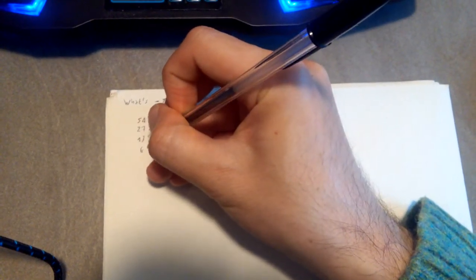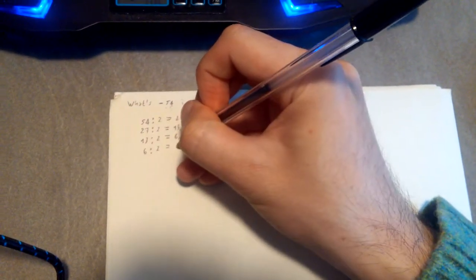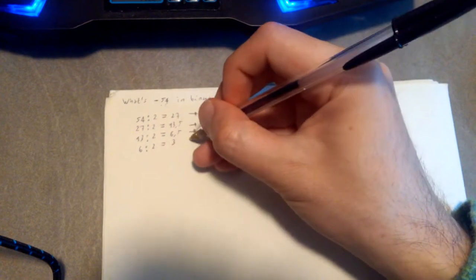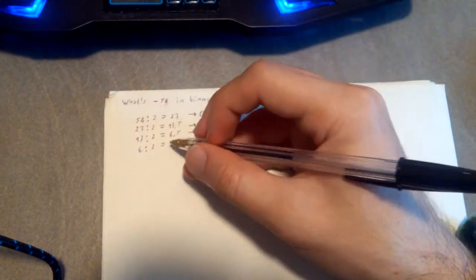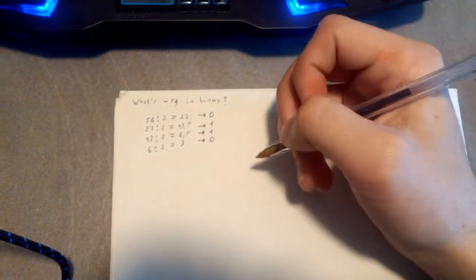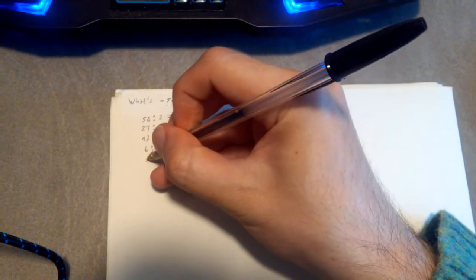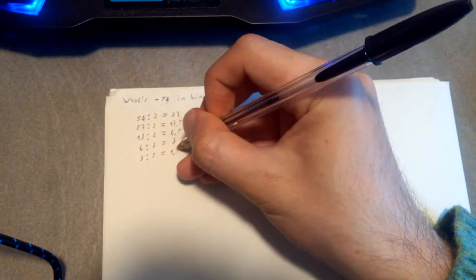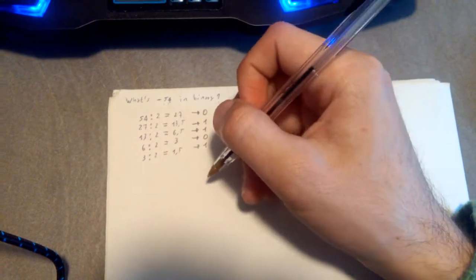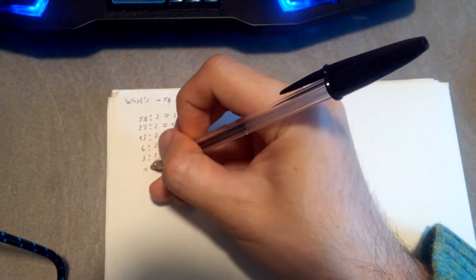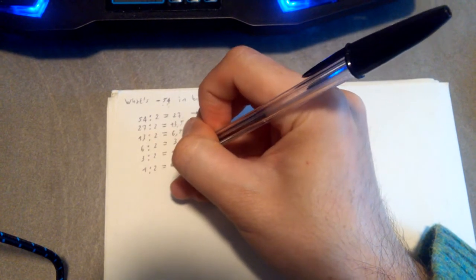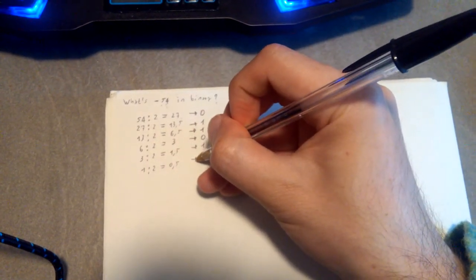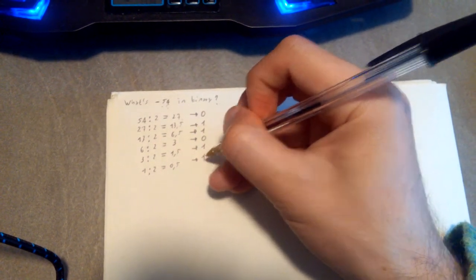But now 6 divided by 2 is 3. Therefore, we get a 0 because we don't have point something. Now 3 divided by 2 is 1.5, so we get a 1. And lastly, 1 divided by 2 is 0.5, so we get a 1.